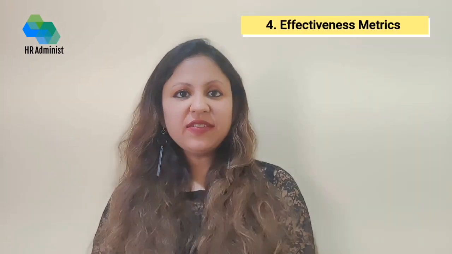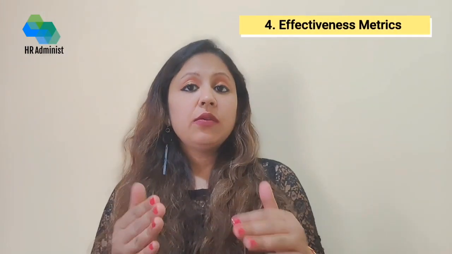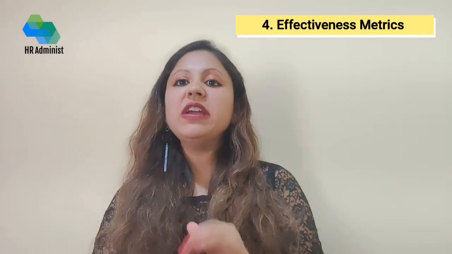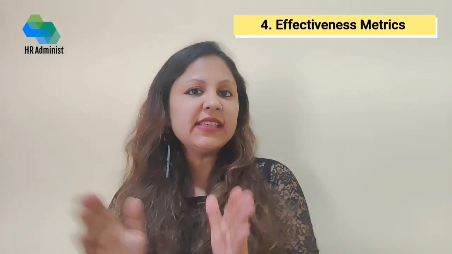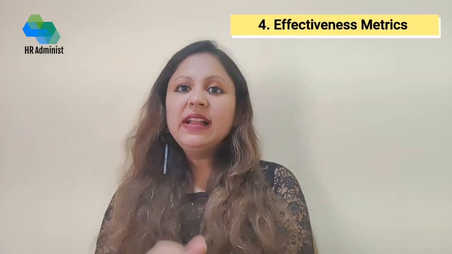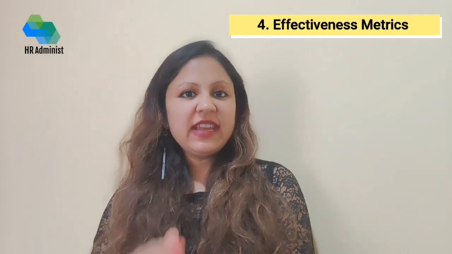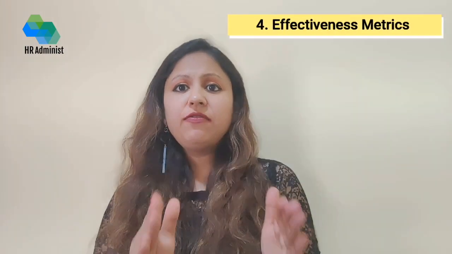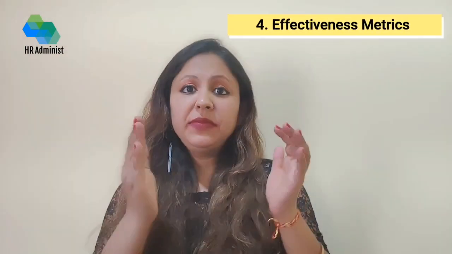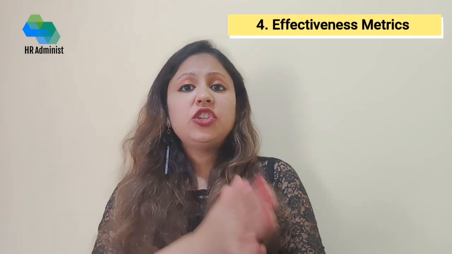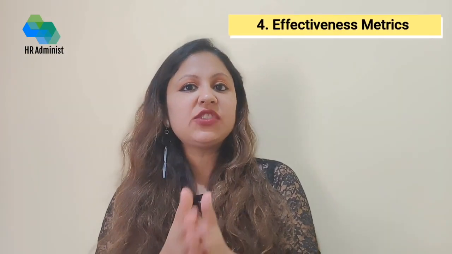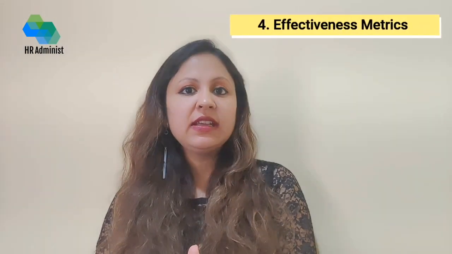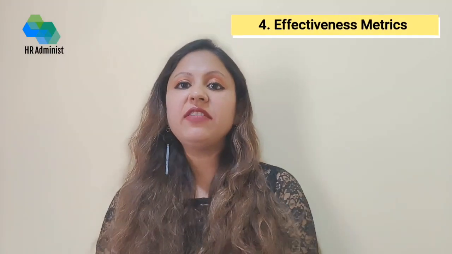So the fourth and last one is the effectiveness metric, which measures how an employee's work impacts overall business outcomes. For example, an effective employee meets or exceeds goals and deadlines, manages priorities, and follows quality standards, while efficiency metrics show how your business uses its resources. Effectiveness metrics evaluate the end results.